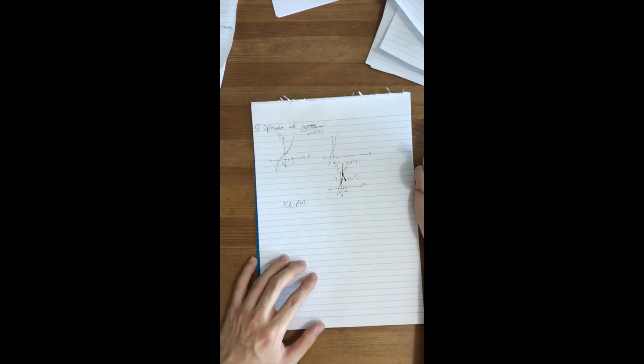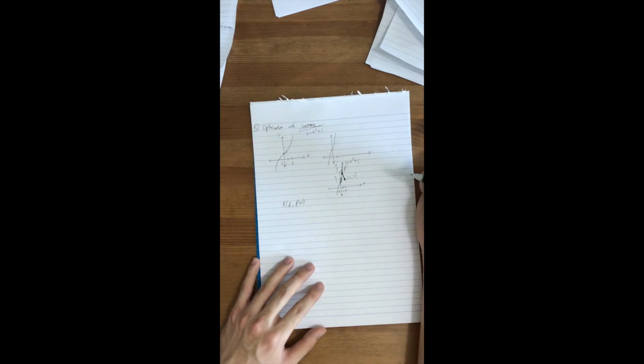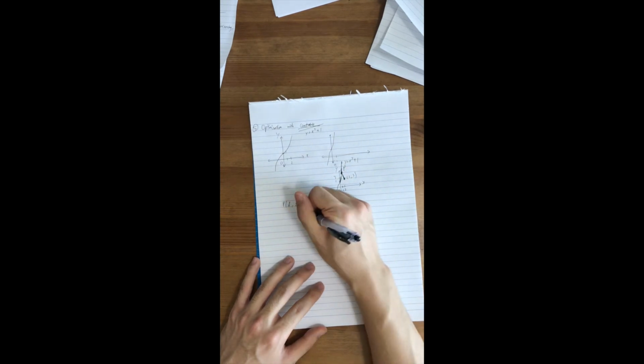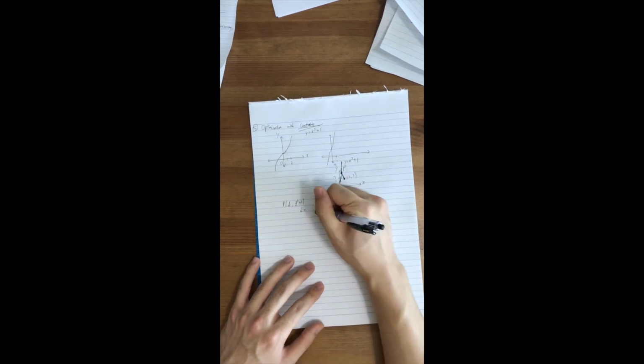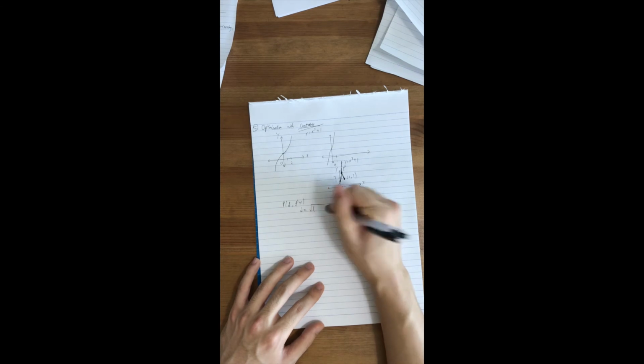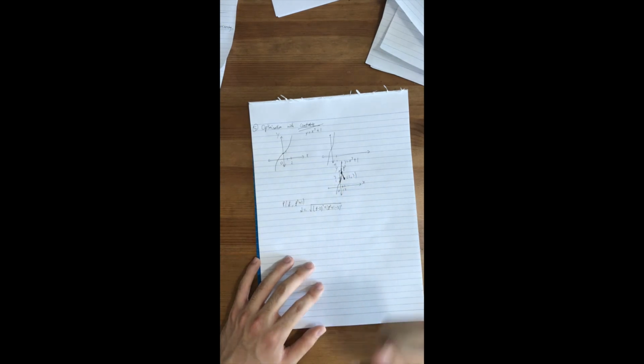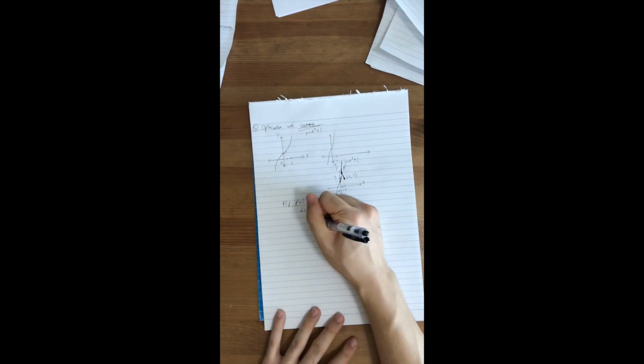So let's create an equation of the distance here. The equation of the distance will look like this.